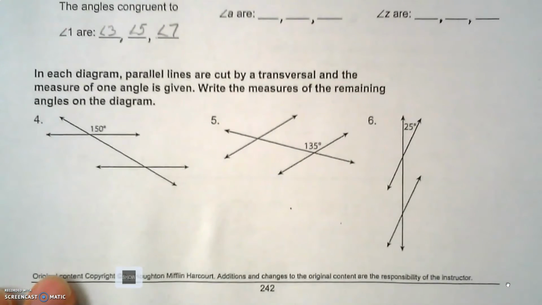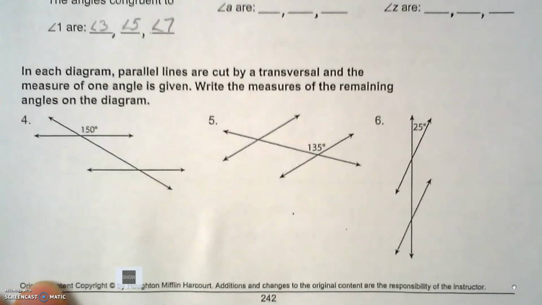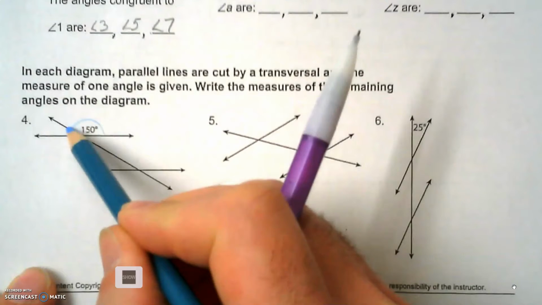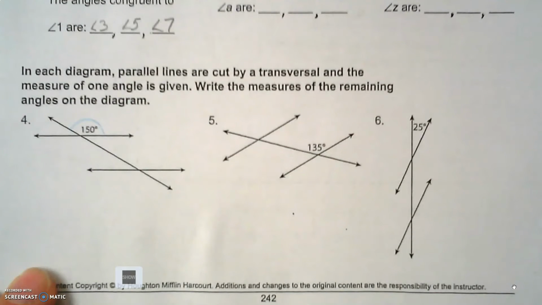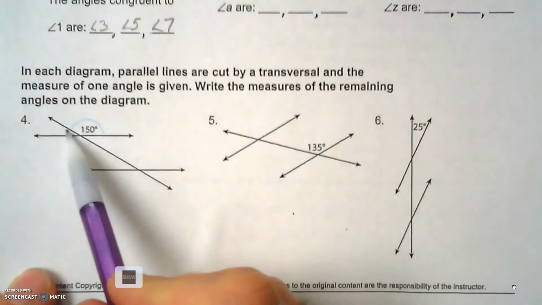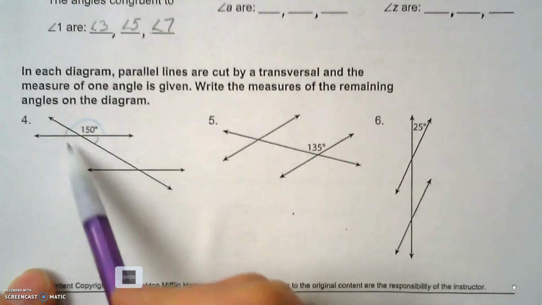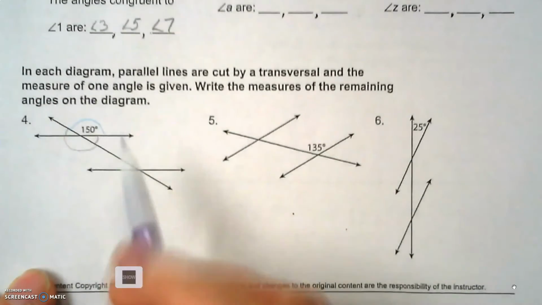At the bottom, we're going to start dealing with numbers now. So remember, there's only 2 numbers in each diagram. So let's go look for angles that look like they're that big. It's a big angle, 150 degrees. Well, I don't think it's this one. Look how small that is. I don't think it's that one. Right across from it, that one.